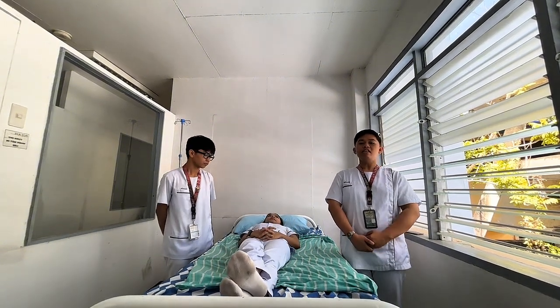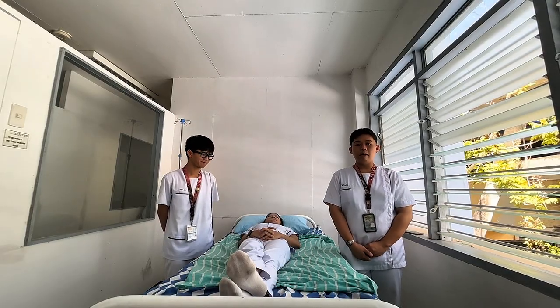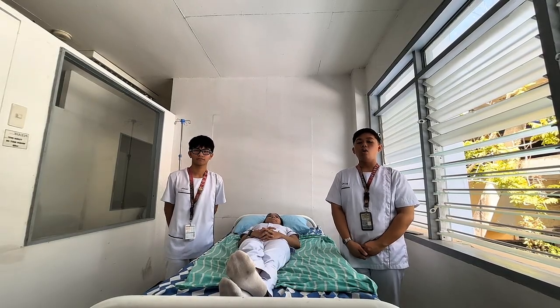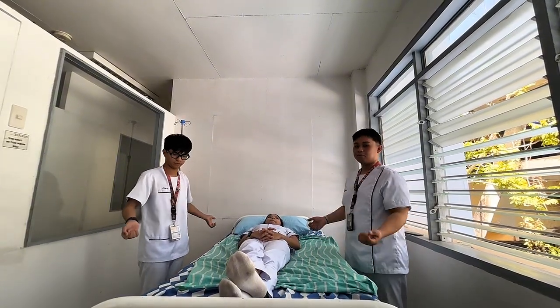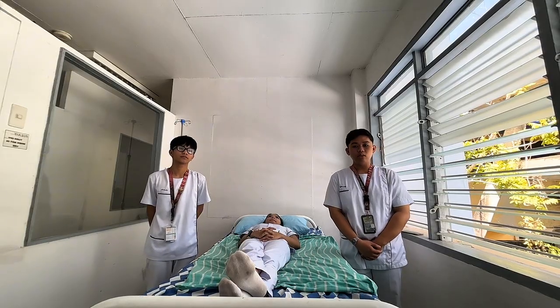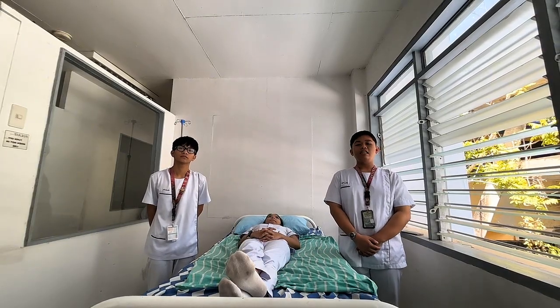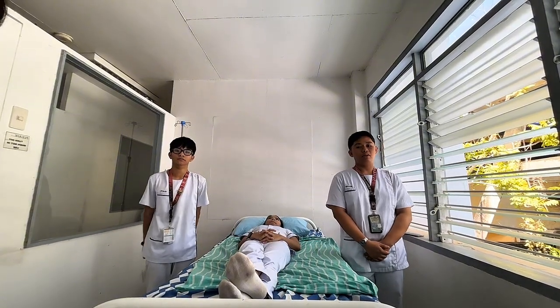For the safety and security measures of this procedure, first is to ensure the bed is at a safe working height, wheels are locked, and side rails are used appropriately. Then use proper body mechanics to prevent injury to the healthcare provider. And lastly is to communicate clearly with the client and any assisting personnel.